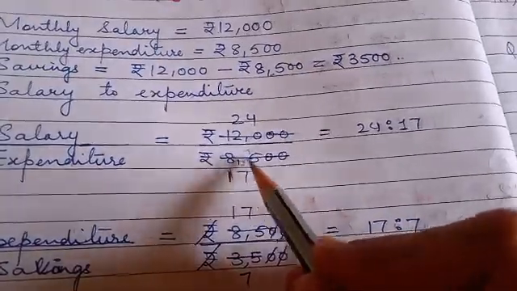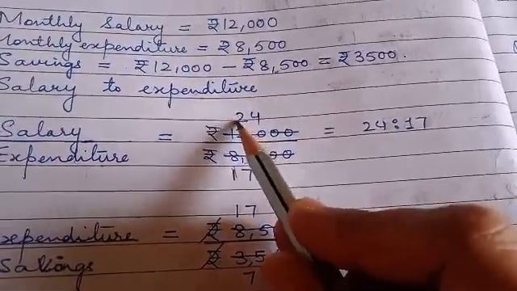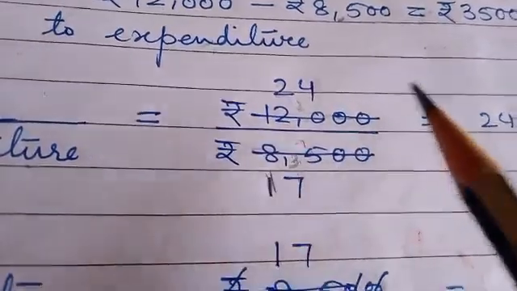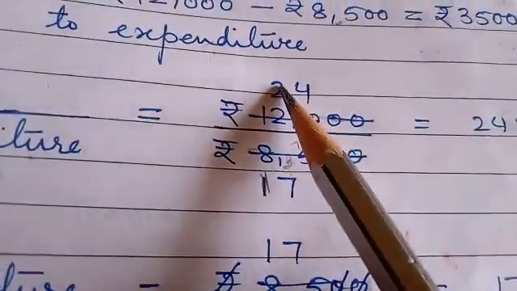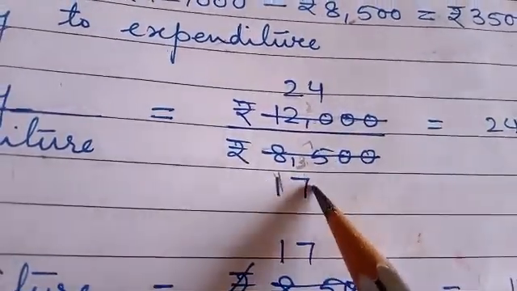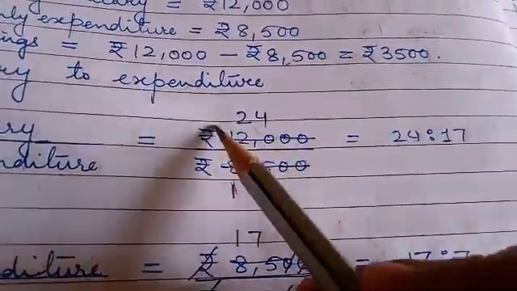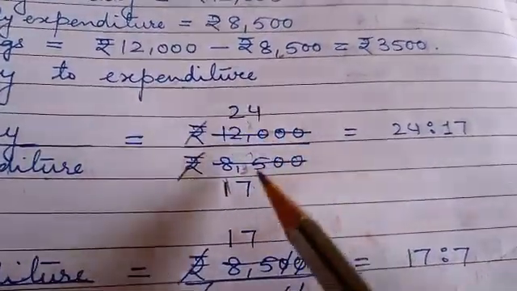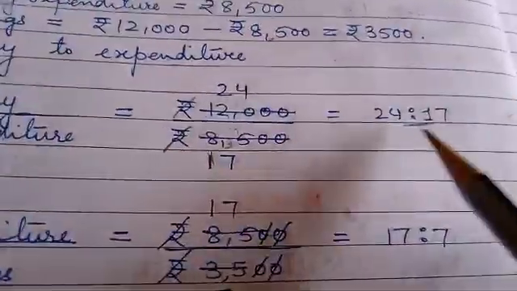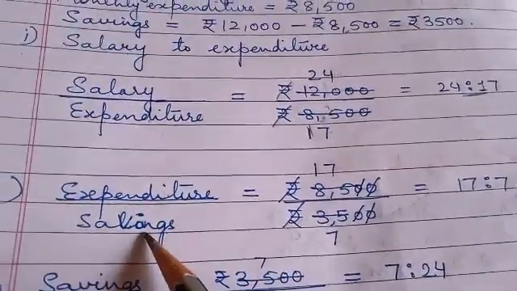3 remainder, 3 5 35, so 5 sevens are 35. Here 5 twos are 10, 2 remainder. So you can see here 5 twos are 10 and 5 fours are 20, 5 ones are 5, 5 sevens are 35. So the final ratio is 24. Rupees with rupees gets cancelled. 24 is to 17. So the ratio of salary to expenditure is 24 is to 17. Let us see the second one, expenditure to saving.